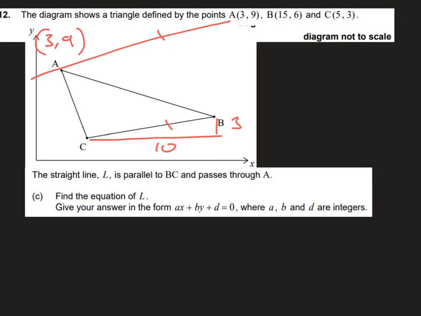Now, in order to get there, we're going to start using the form of a straight line that we are familiar with, y equals mx plus c. So we said the gradient of BC was 3 over 10, so y equals 3 over 10 x plus c. Now, in order to find c, we need to know a point which lies on the line. Fortunately, we do.